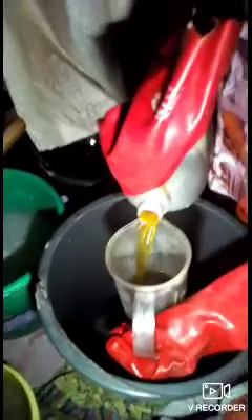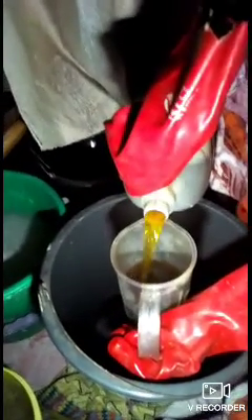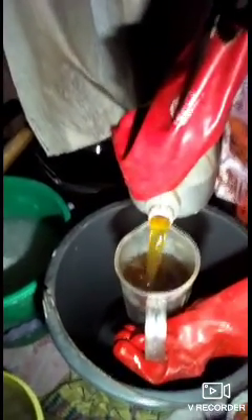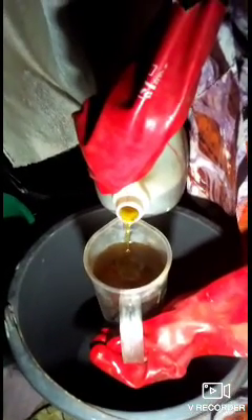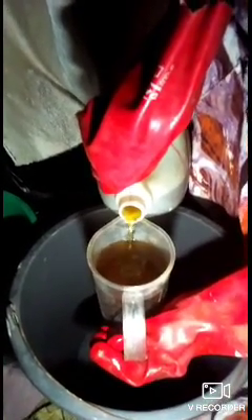So we want to take the pickle now, the oil. The pickle. 1 liter, you have to measure it. You want to use 4 liters here now. 4 liters.